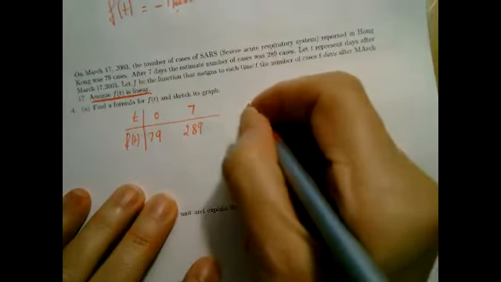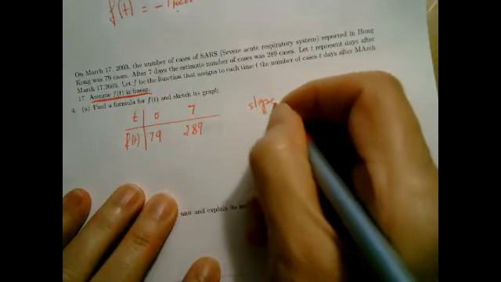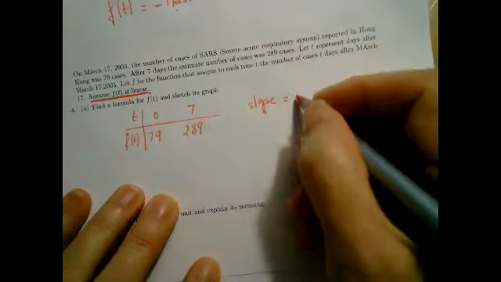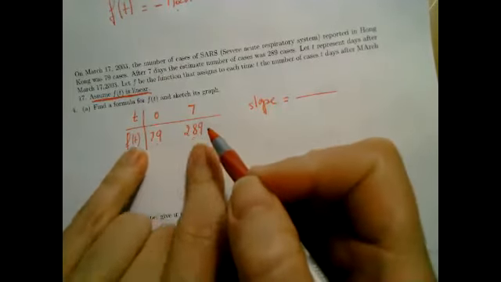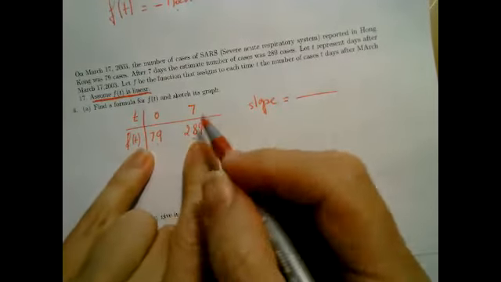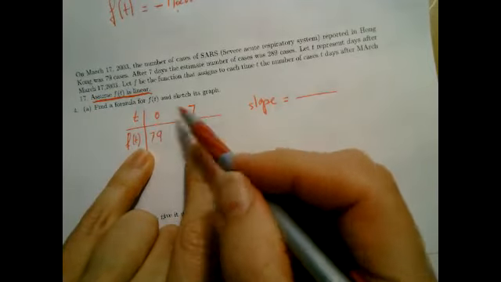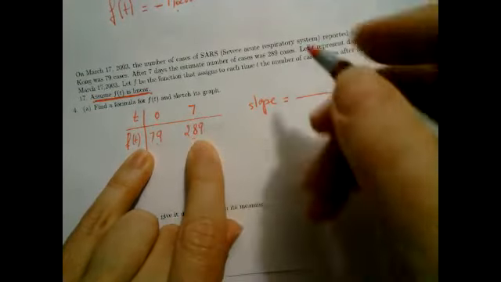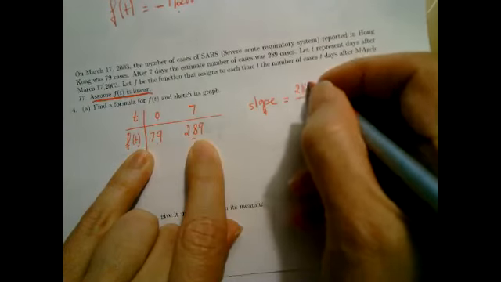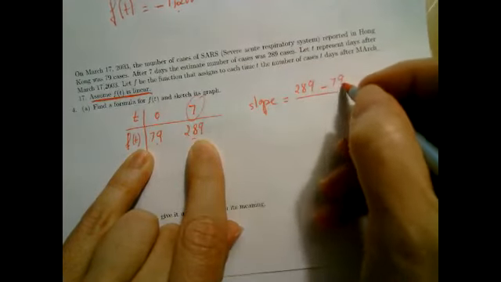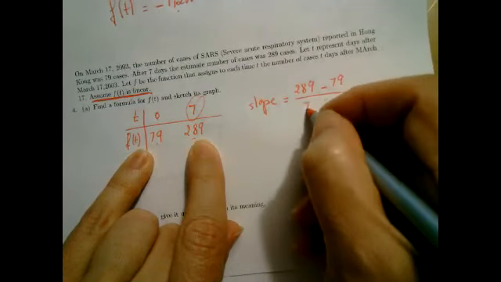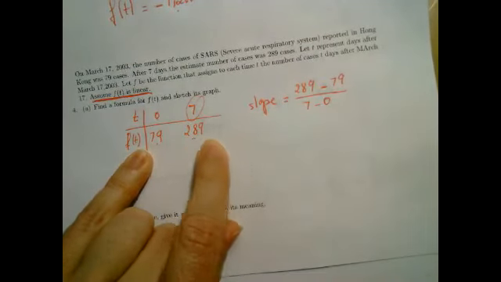So now we need to find a formula. I need the slope. What's the slope here? It's how much the number of cases changed between initially and after 7 days: the value at the largest time minus the value at 0, divided by how long it took to make this change.